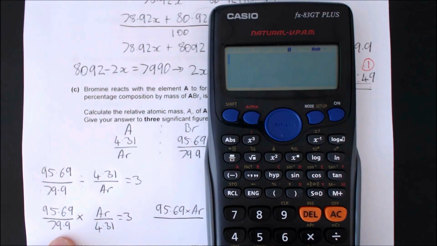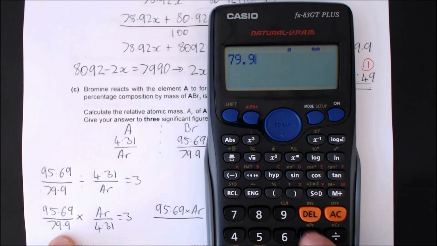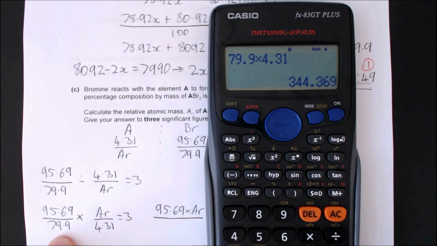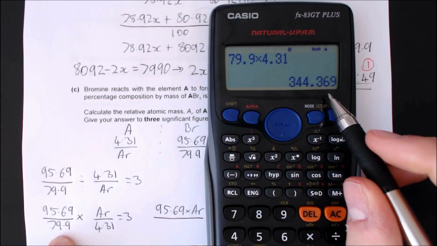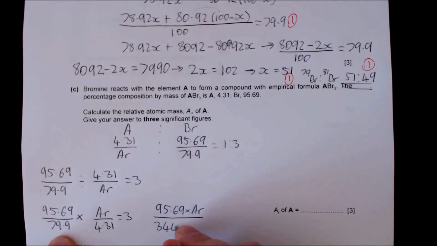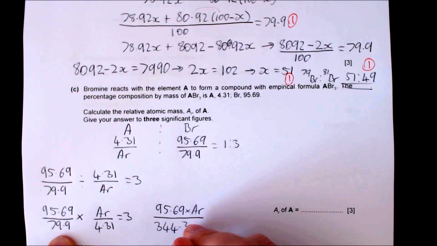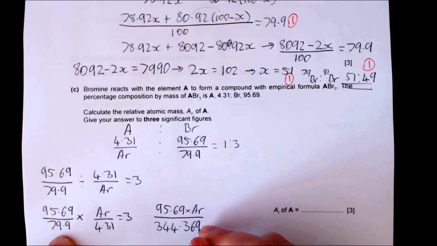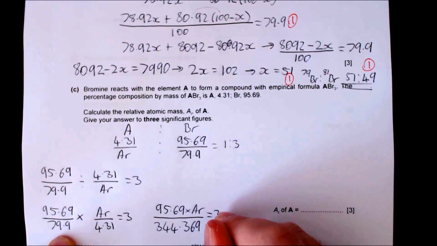So we're going to do 79.9 multiplied by 4.31, and that should give us 344.369. So just put that in there, 344.369, and that's going to equal 3.